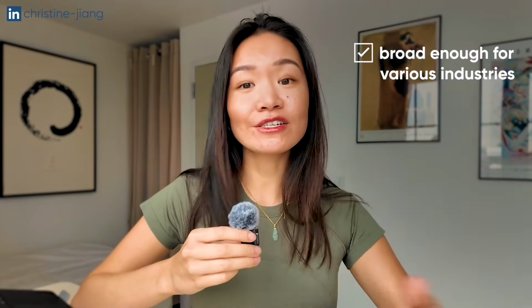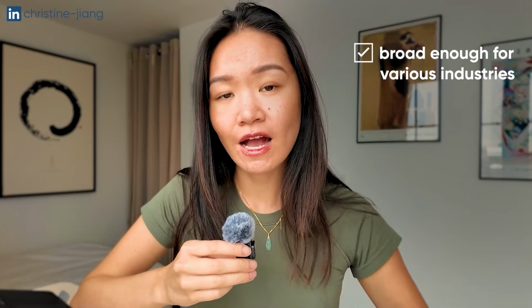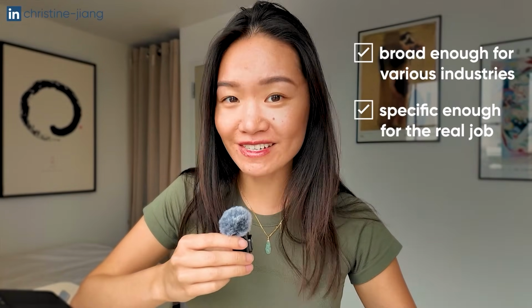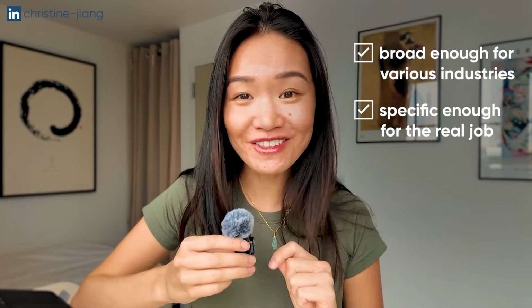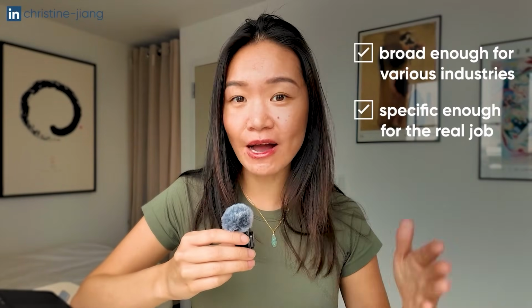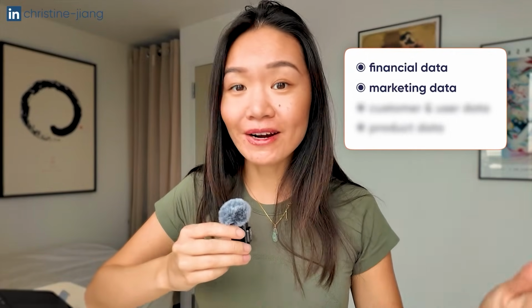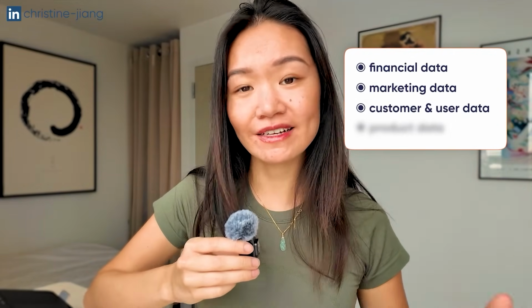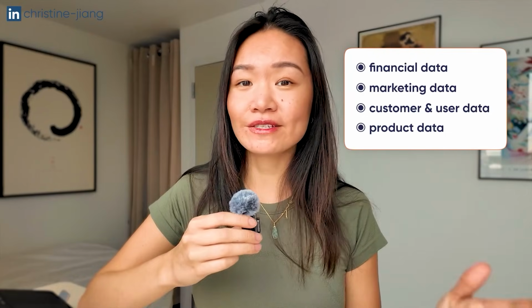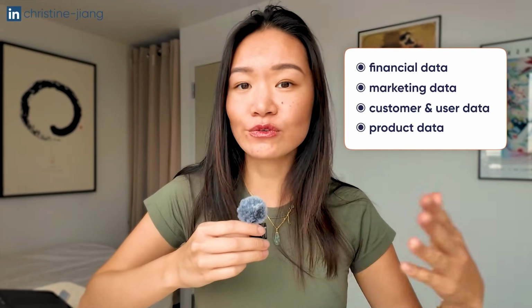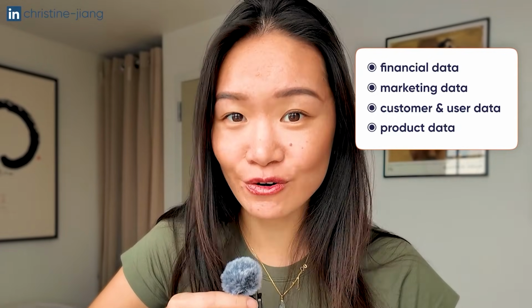You want to strike a balance between data that is broad enough to apply to the variety of industries that you're interested in, but are also still specific and rigorous enough to represent the real job. Now, I know this is really tricky, and so we're going to talk about how to do that. So let's think about the data sets that we actually encounter at work. Many businesses will care about these categories: financial data, marketing data, customer and user data, and product data. Now, of course, these categories are going to be different if you're thinking about nonprofits or healthcare, but in general, most companies will have some version of these categories that they care about.